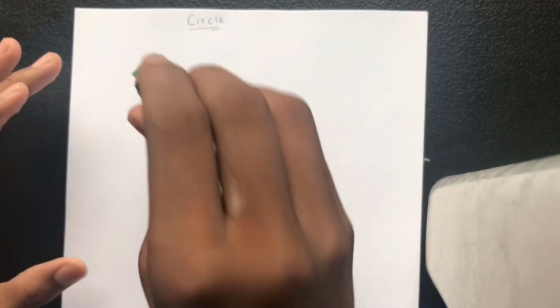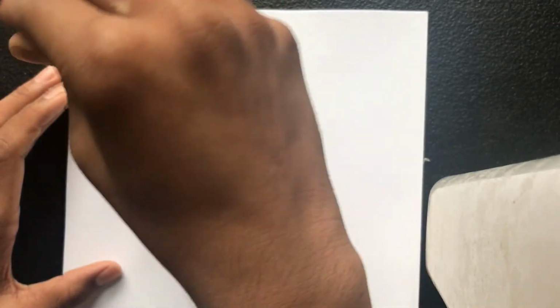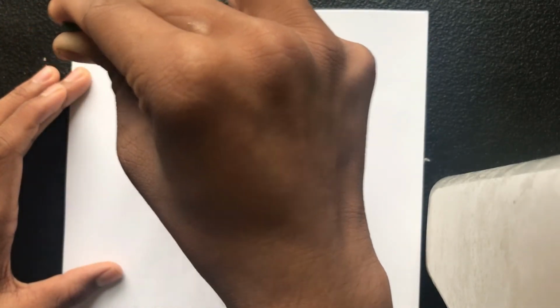So let's say I start off with a small circle, 3 centimeters radius. Okay.